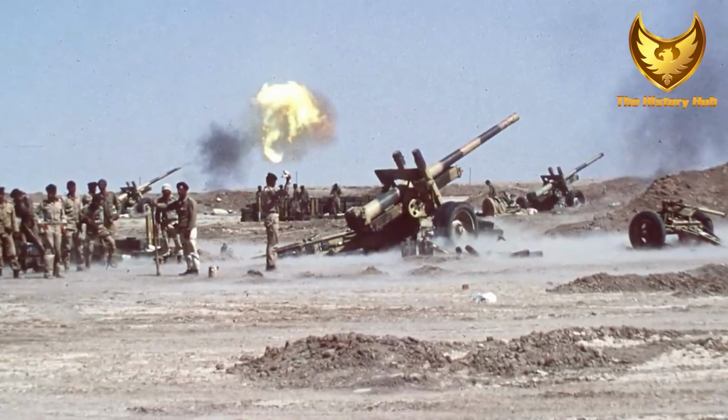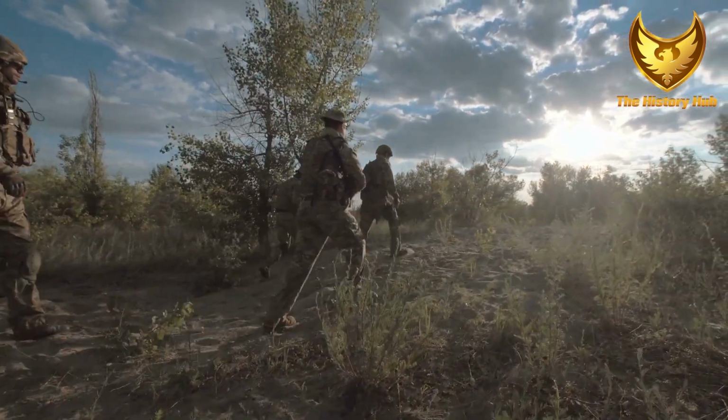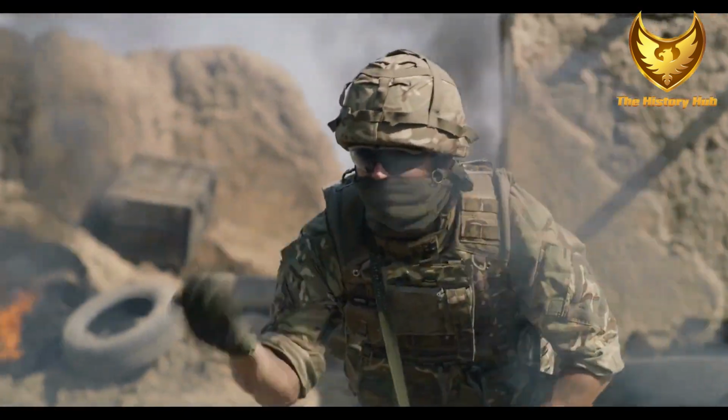As the coalition's strength became increasingly evident, Saddam Hussein's rhetoric grew more and more defiant. In January 1991, with diplomatic efforts having failed, the coalition launched a massive air campaign against Iraq, beginning the First Gulf War in earnest.